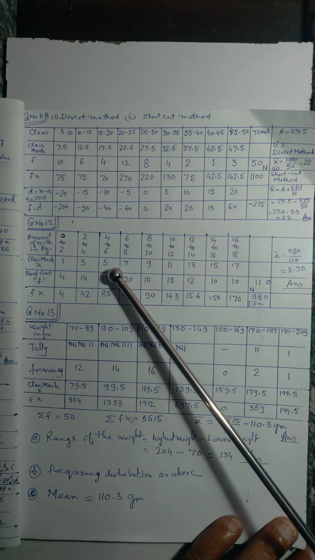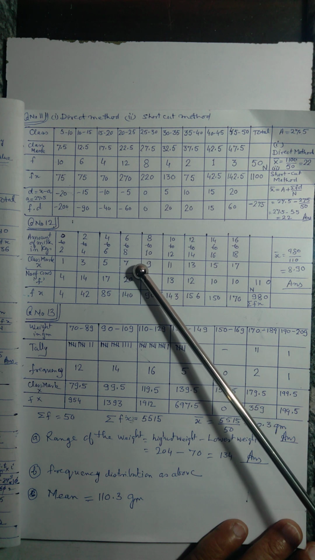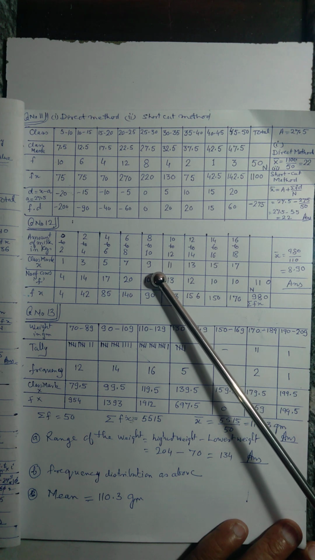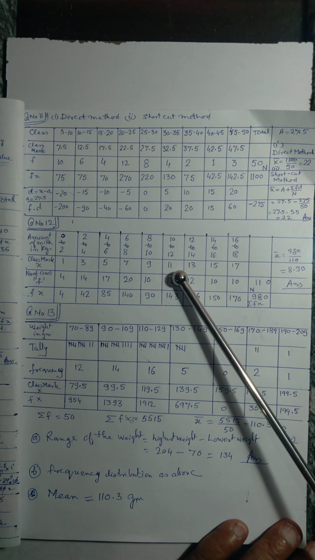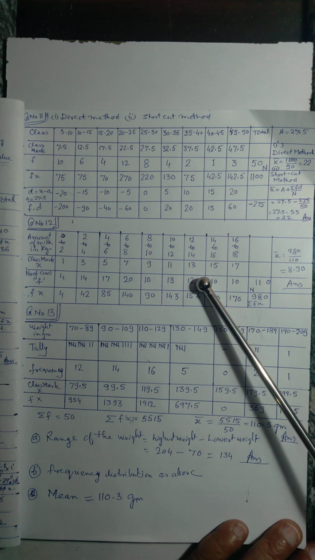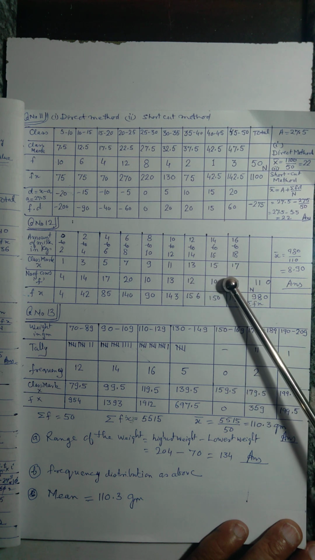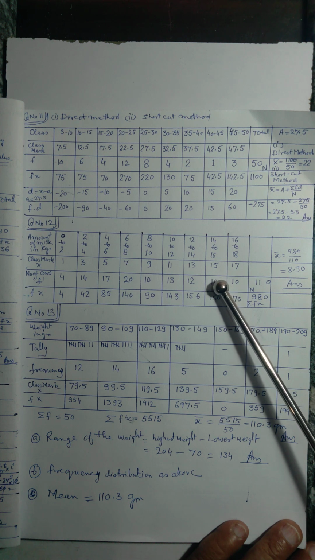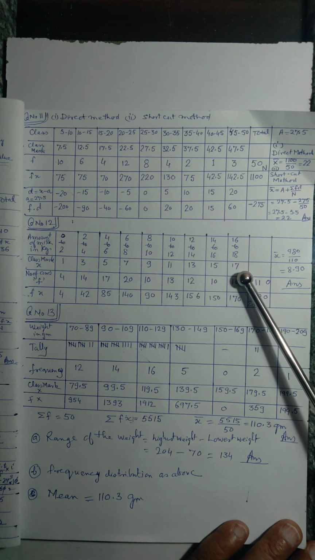4 plus 6 is 10, 10 divided by 2 that is 5. 6 plus 8 is 14, divided by 2 that is 7. 8 plus 10 is 18, divided by 2 that is 9. 10 plus 12 is 22, divided by 2 that is 11. 12 plus 14 is 26, divided by 2 that is 13. 14 plus 16 is 30, divided by 2 that will be 15. 16 plus 18 will be equal to 34.